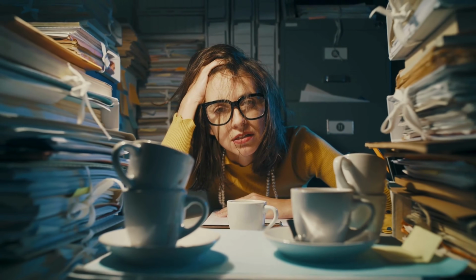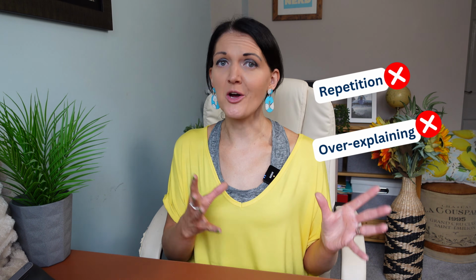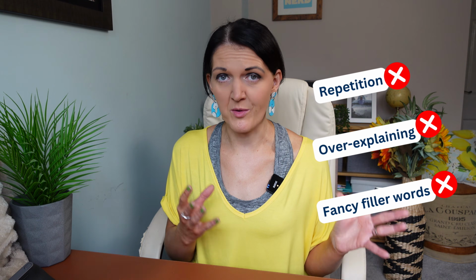And one of the things that most PhD students do to get in their own way is to produce these elaborate wordy drafts that need a damn good trim. Overwriting is really common. You find yourself making the same point over and over again, or bumbling around, taking ages to get to a point, or repeating or reinforcing something just in case your examiner didn't read it the first time. But less is more, okay? You don't need to repeat yourself. You don't need to over-explain. You don't need to faff around with fancy filler words. Let's dig you out of this word count hole, starting with tip number 1.